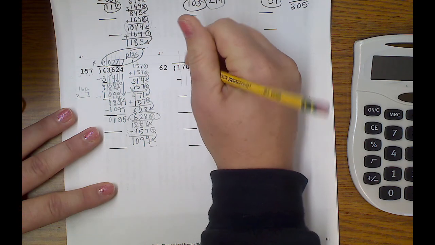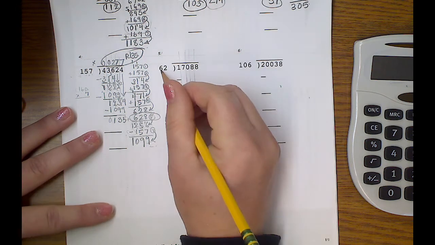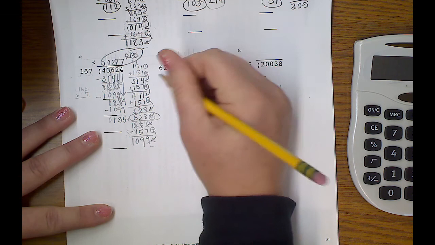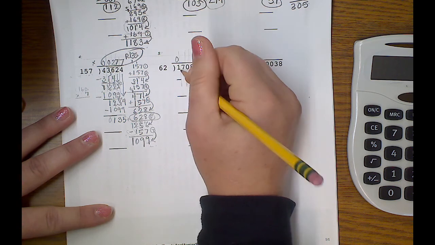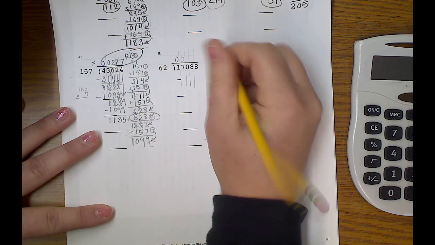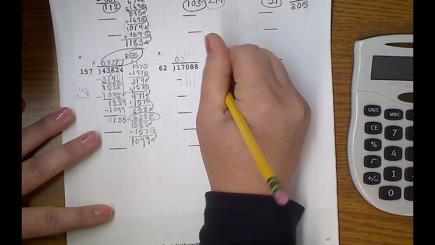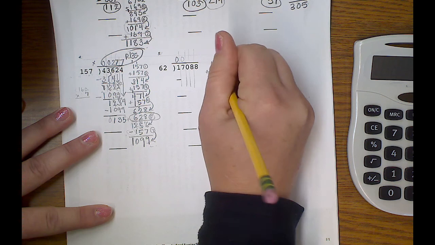Okay, so I'm going to separate this out so I can kind of keep track. Can 62 go into 1? No. Can 62 go into 17? Nope. But can 62 go into 170? So I'm going to count by 62. 62 plus 62 is our second group.